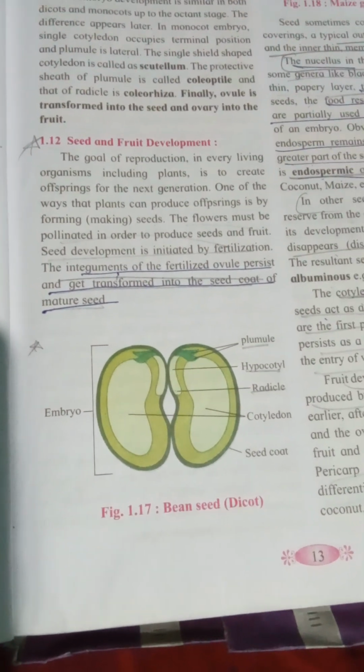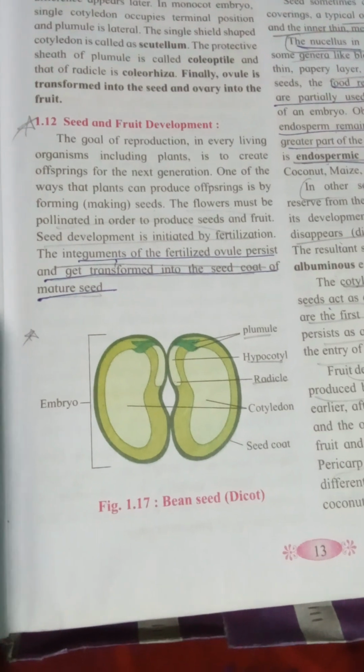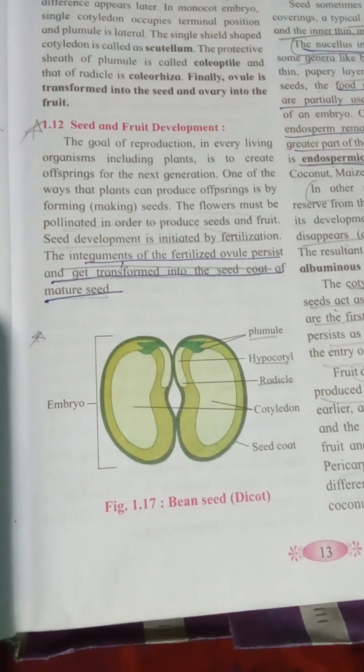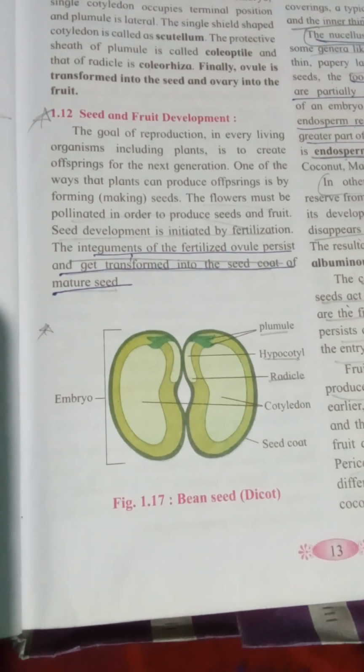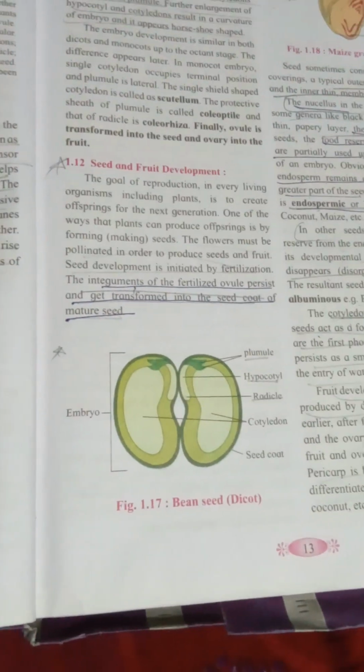As mentioned earlier, after fertilization, the zygote is formed and the ovary begins to differentiate into the fruit, and the ovary wall develops into the pericarp. The pericarp is basically three layers, which get differentiated in fleshy fruits like mango, coconut, etc.